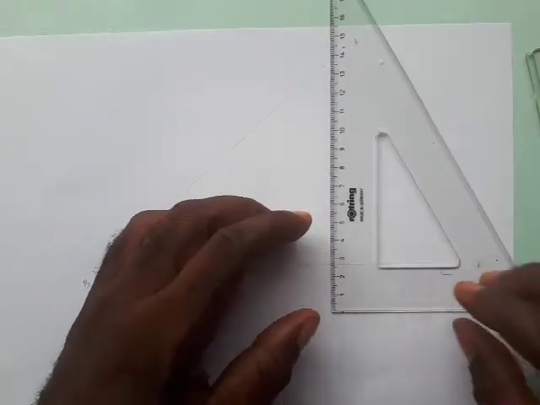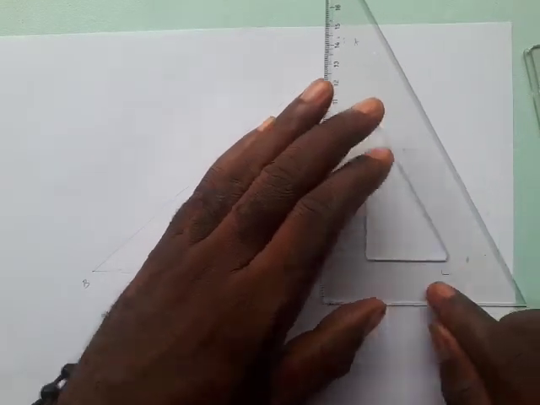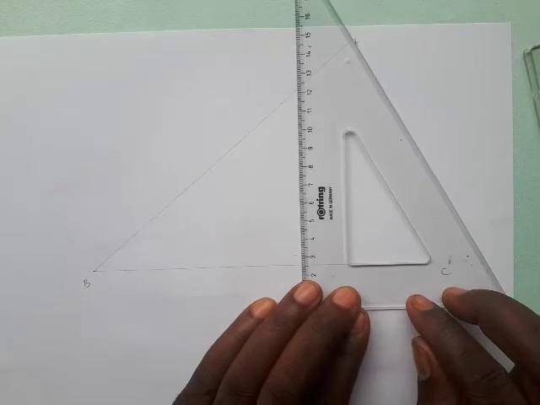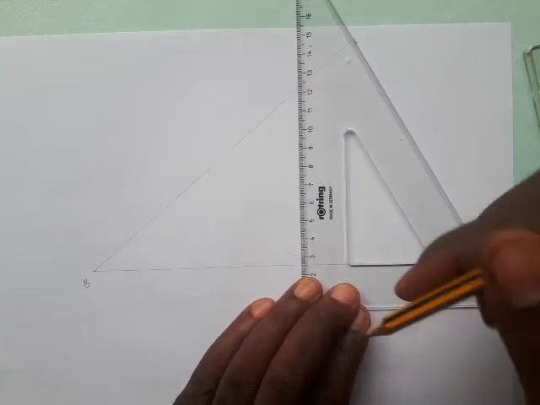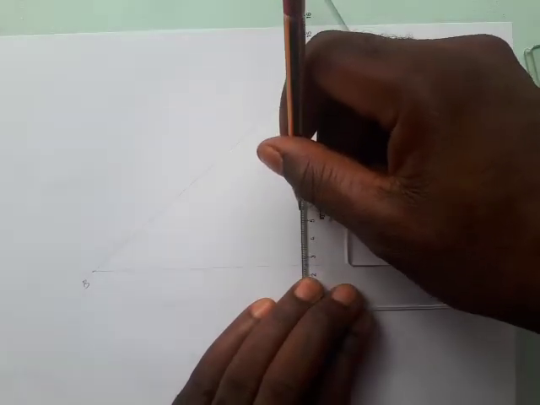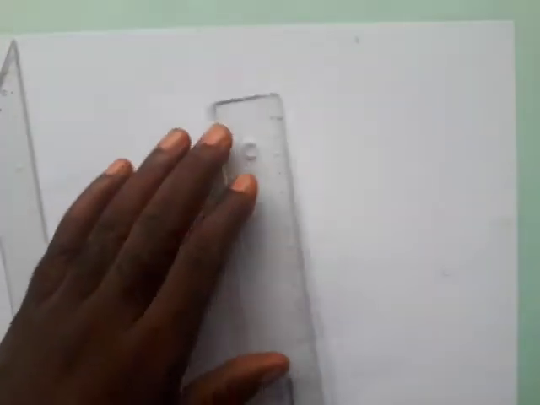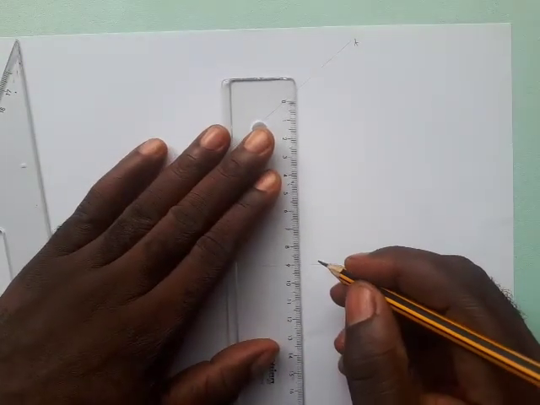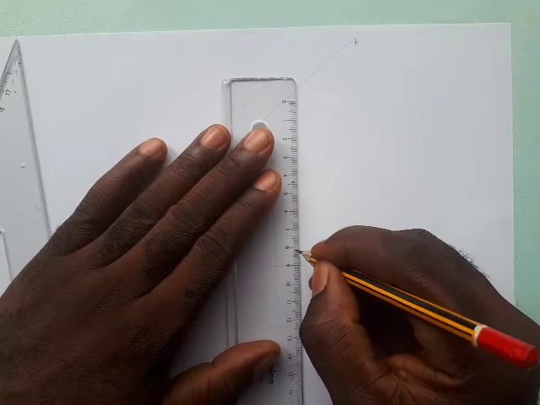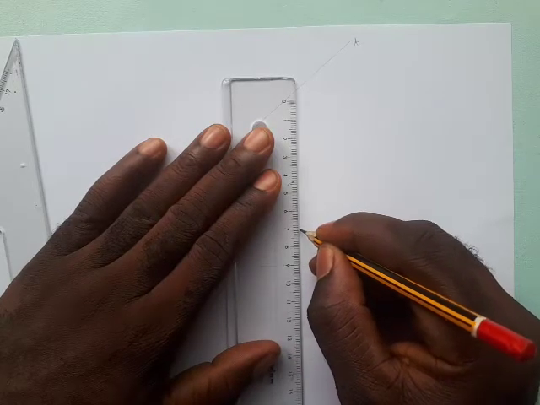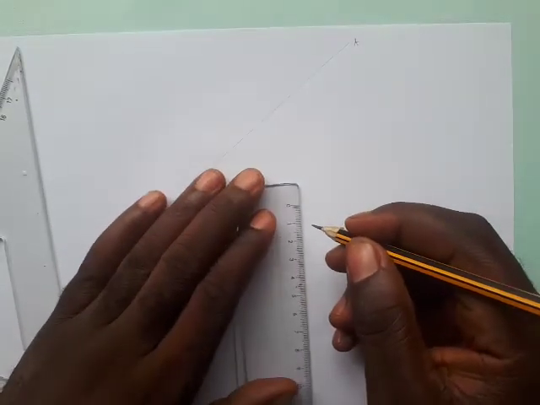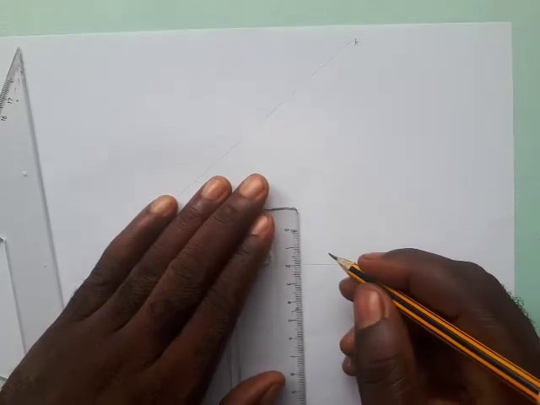I hope that's clear. I'm just quickly going to use the other method of drawing a perpendicular line because I want to be fast. So if I align my set square properly, I'll draw a line, then I'll measure 20 on that line. So this is 10, 20. I hope you know it's the same thing as this.